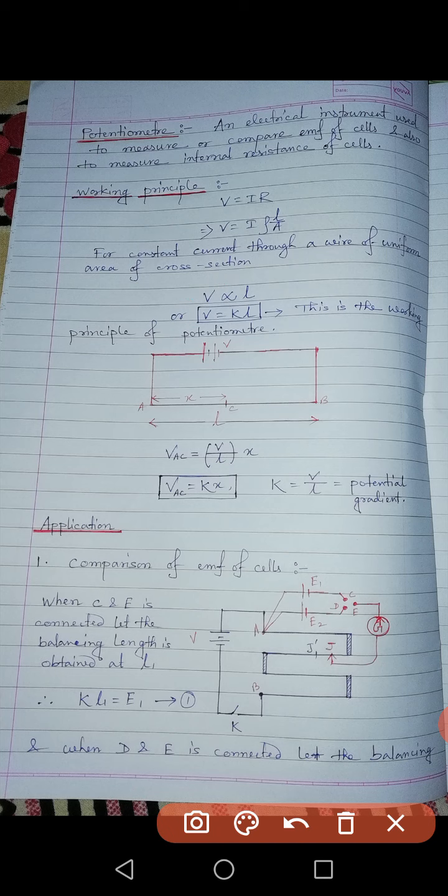How can we use it? Suppose if length L is having V potential, then by the unitary method, how much potential will unit length have? L length is having V potential, so unit length, 1 meter or centimeter, will have how much potential?